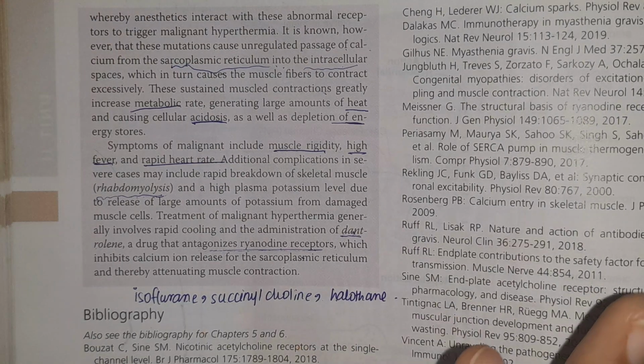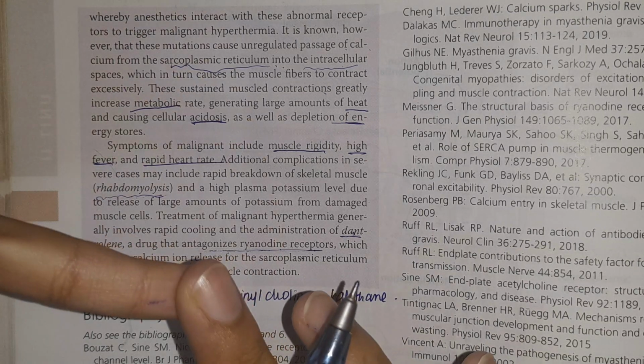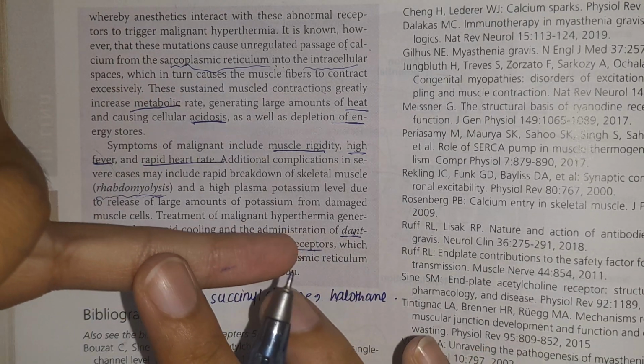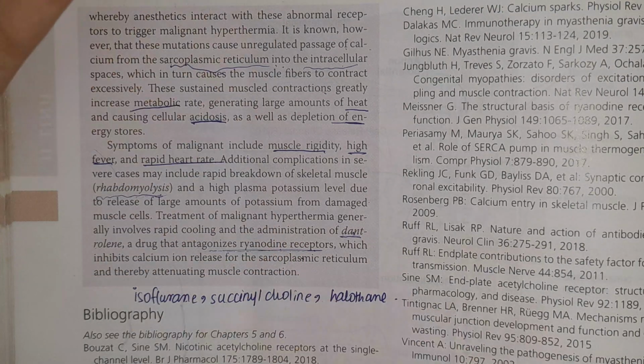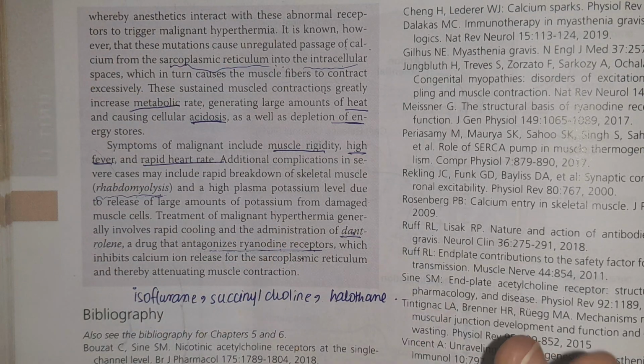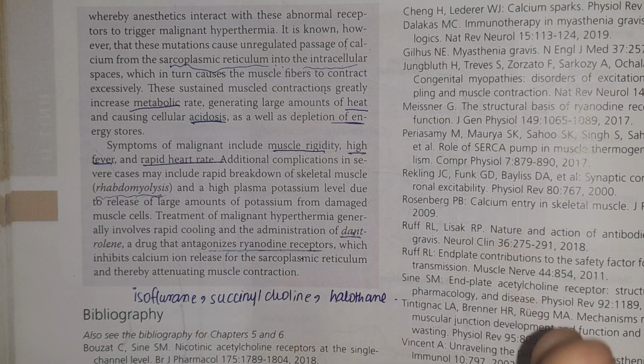So there were two diseases in this chapter: malignant hyperthermia and myasthenia gravis. Please remember them, and all of your MSK1 physiology will be done for this chapter.